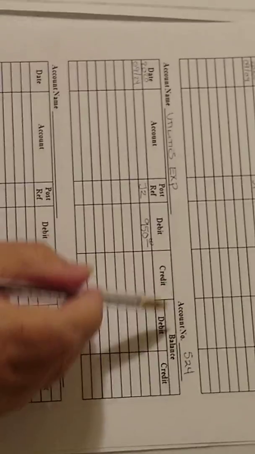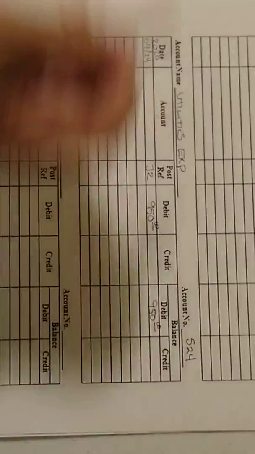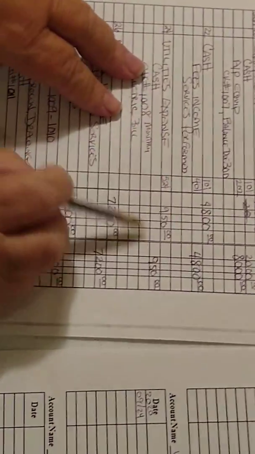And then over here, bring the balance over, $950. And then this is account number 524. Write it right here, 524. And that decreased our cash. So go back to the cash.